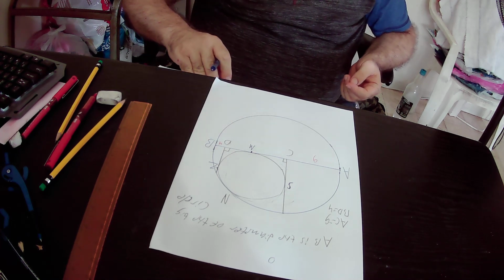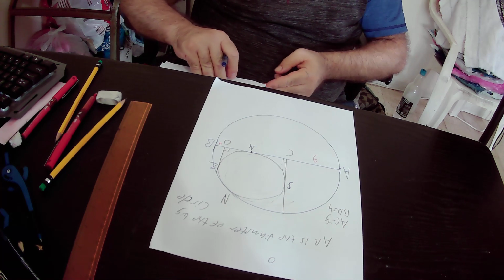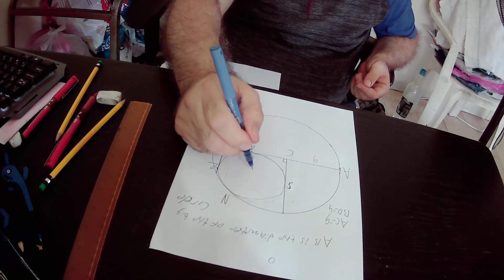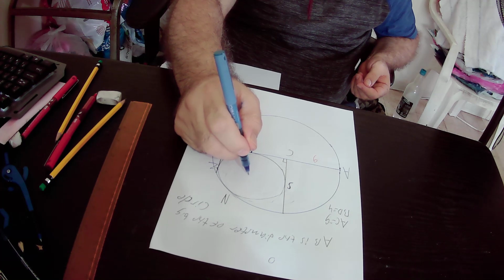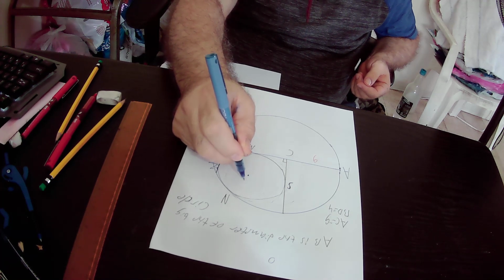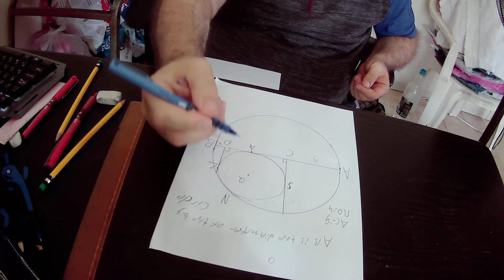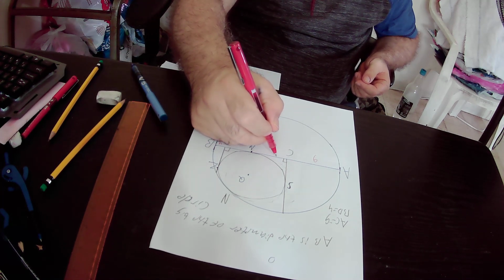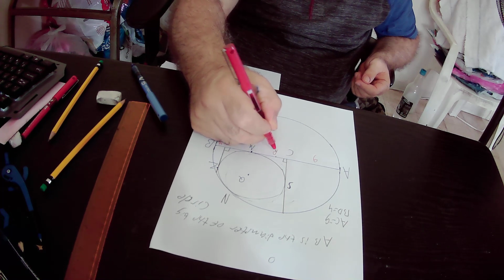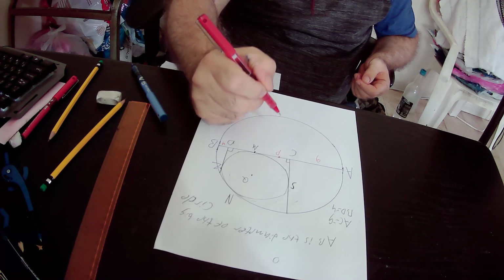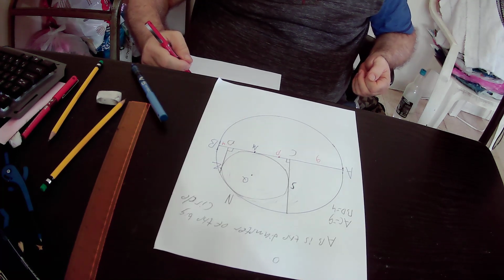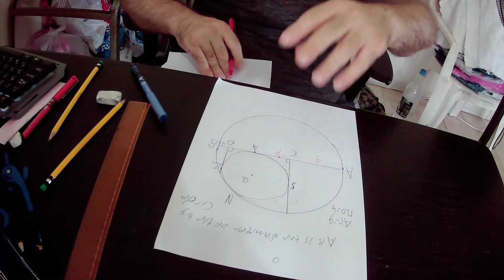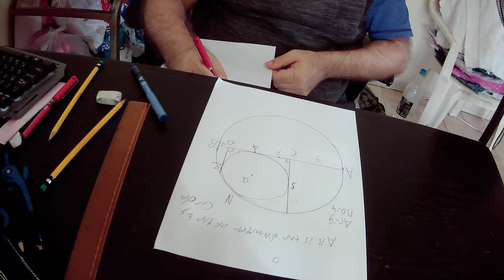Okay, so first of all, let's define the center of the small circle as point Q, and we define the center of the big circle as point P, and let's define the radius of the small circle as small r.